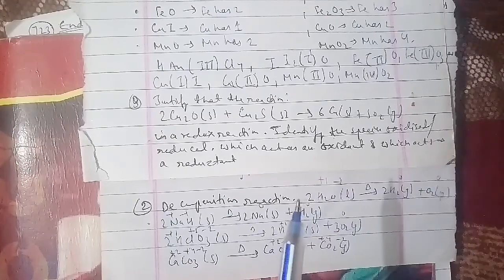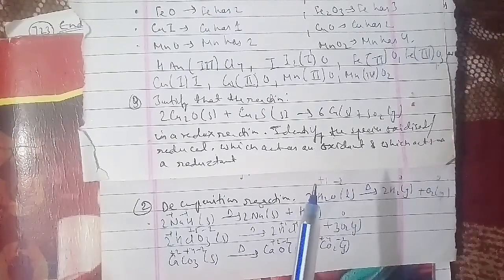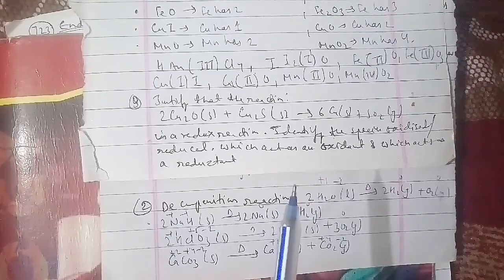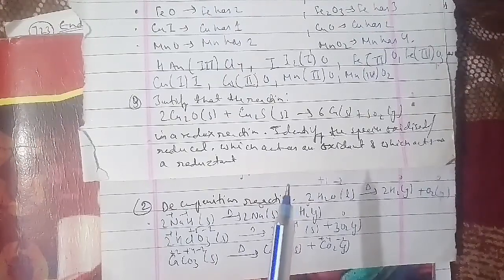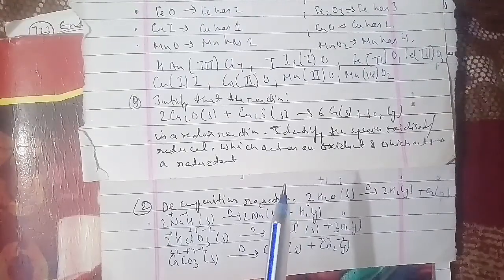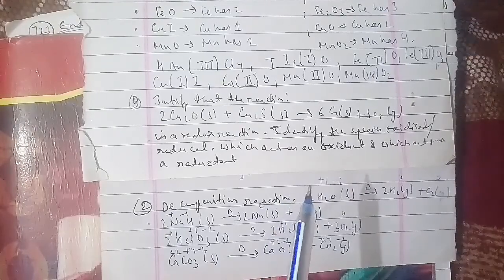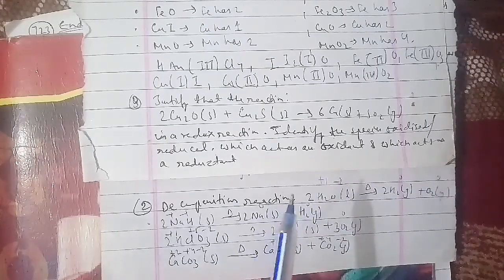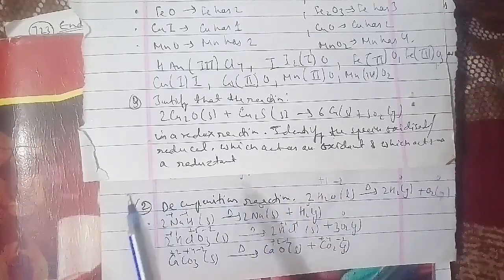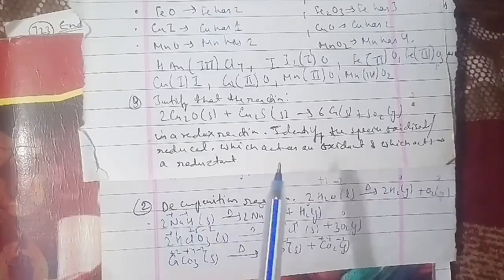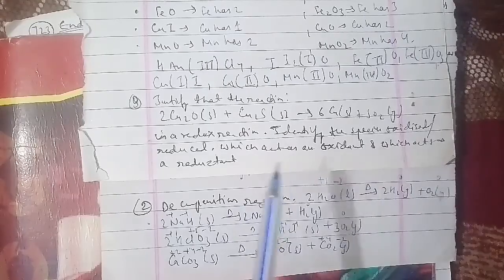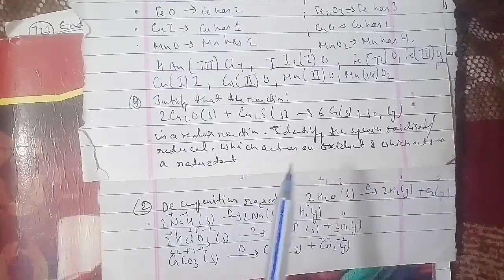In the same phase, the question is to assign the oxidation number to the underlined elements in each of the following: NaH2PO4, where P is underlined; NaHSO4, where S is underlined; H4P2O7, where P is underlined; K2MnO4, where Mn is underlined; CaO2, where O is underlined; NaBH4, where B is underlined; H2S2O7, where S is underlined; and KAl(SO4)2·12H2O, where S is underlined. This is the first question here.